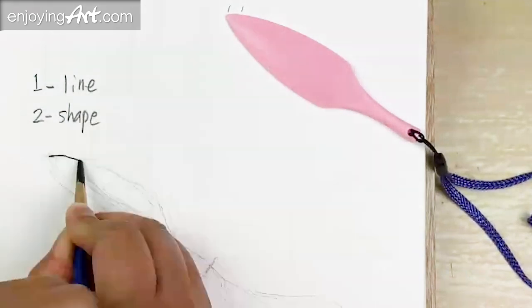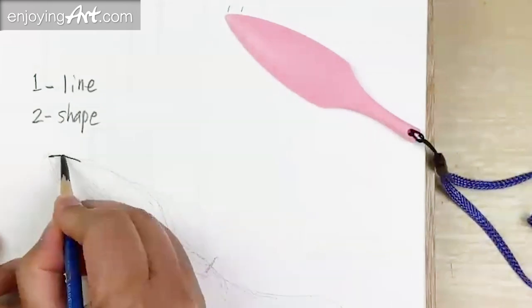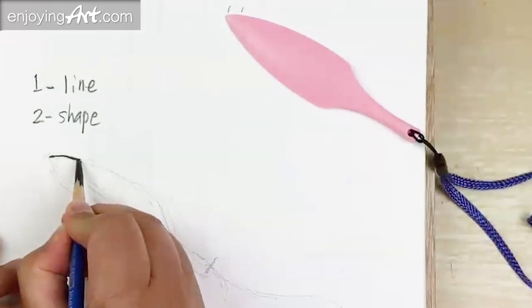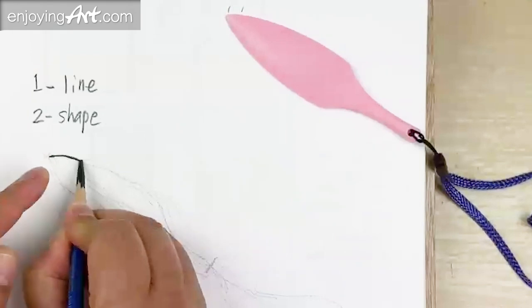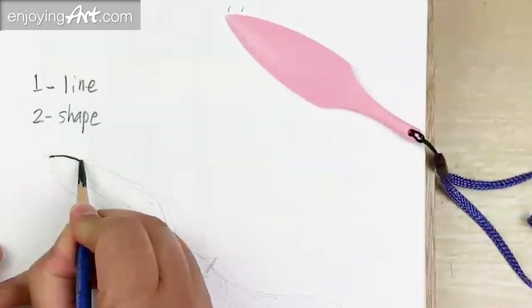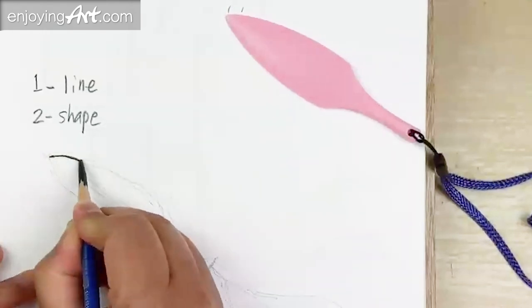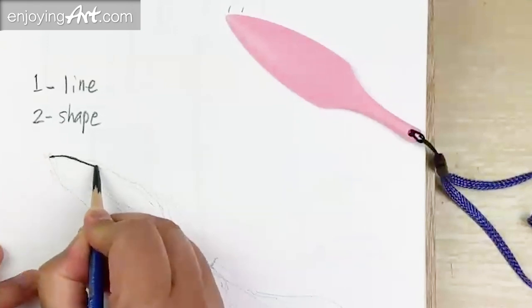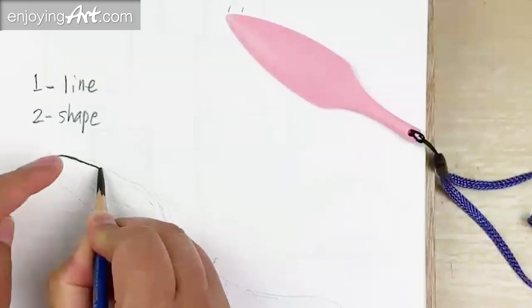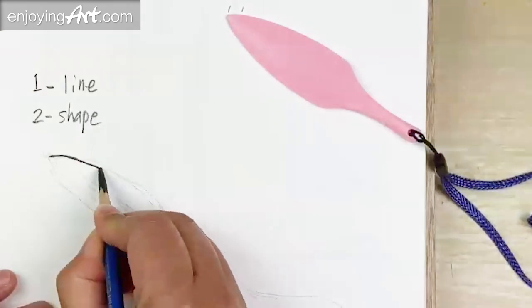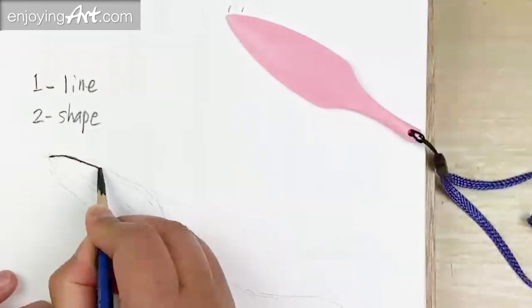And then look at it again. If you think it's wrong, you come here, a little bit smoother, like that. Okay, stop. And then continue for the next portion. And about that, that's good. Only looking at that much. And then you continue drawing for the next portion.